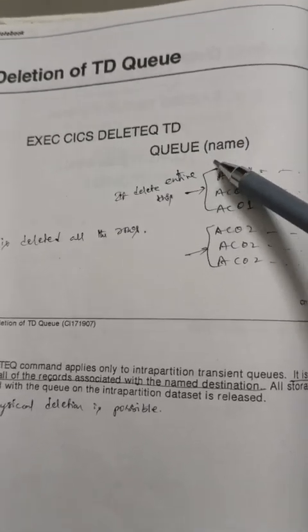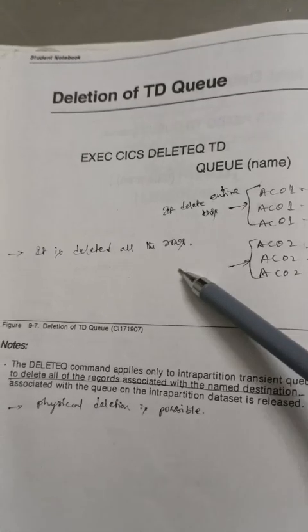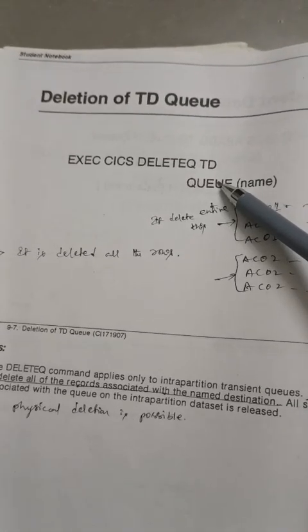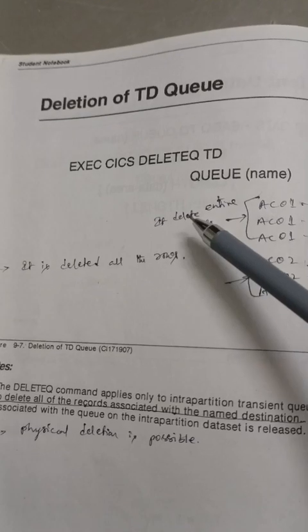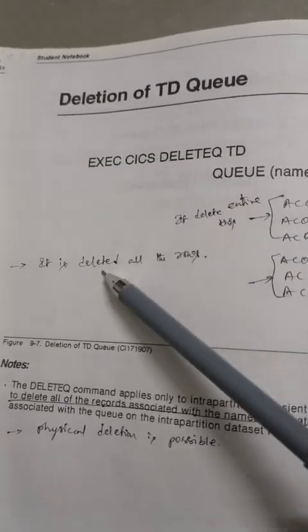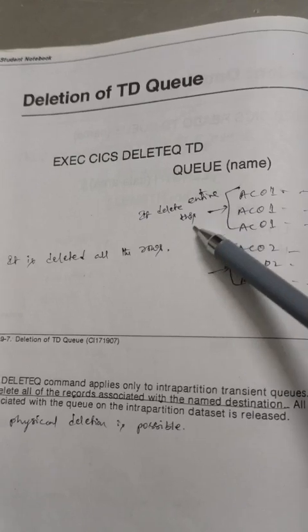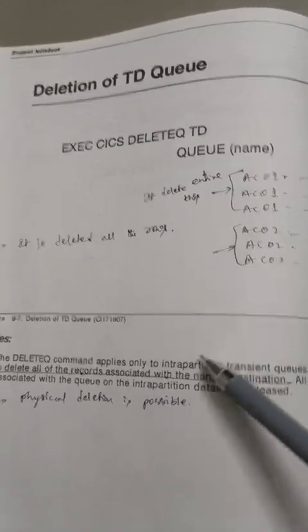Queue name is nothing but the QID, the 4 character destination ID, as you can see. If you do not mention a QID, the whole set of records from the TDQ gets deleted. You can see that the entire destination ID is deleted if you remove this queue ID.